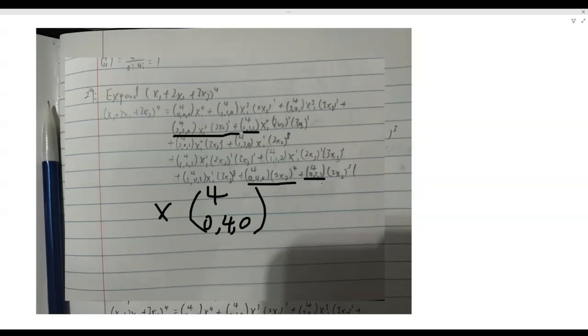Let me make this a little bit bigger. Oh, no, 3, 1, 0. So your second one is 3, 1, 0. Then you have 3, 0, 1. Then you have 2, 2, 0, and then 2, 1, 1, 2, 0, 2.